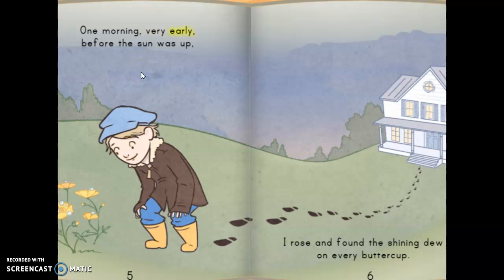One morning, very early before the sun was up, I rose and found a shining dew on every buttercup.